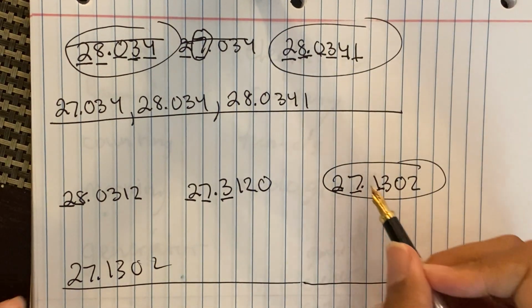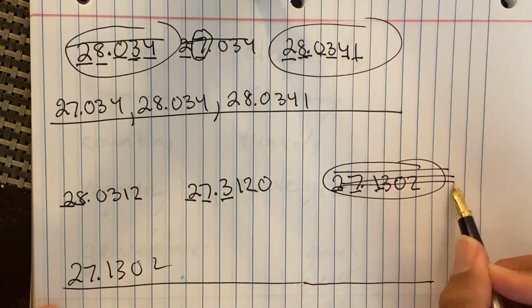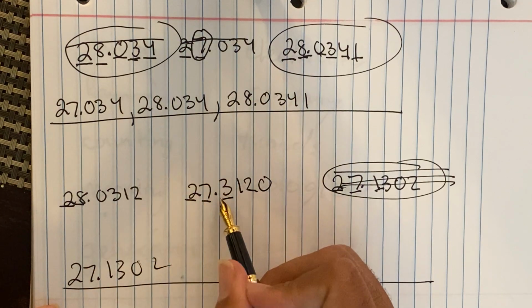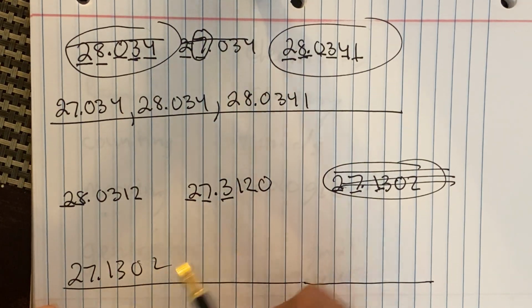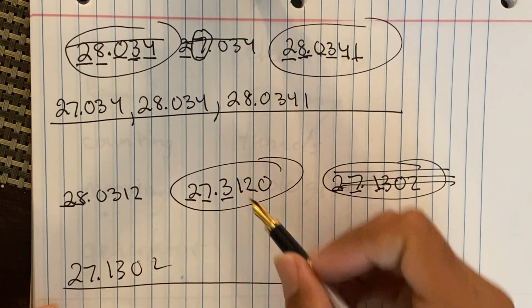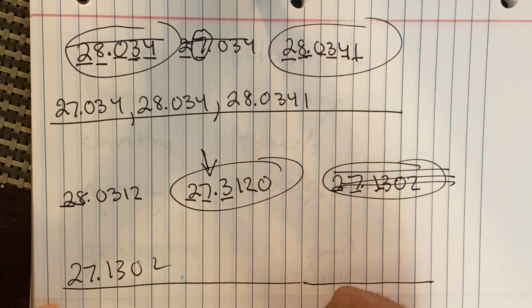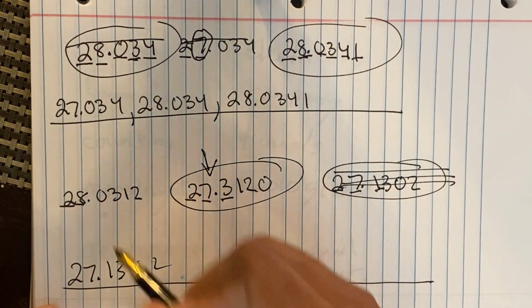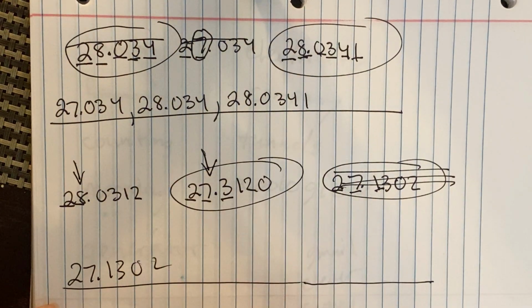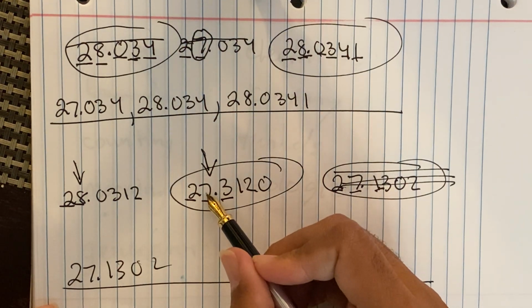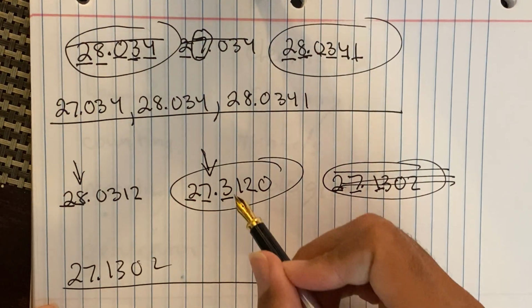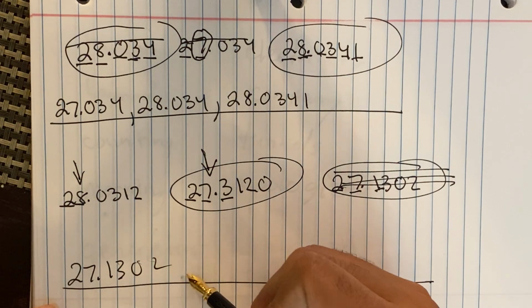Okay, we've already done this one. And we've said that when we compare these two numbers, we already knew that this one here is smaller because in the 1 spot, there's a 7. And this one right here has an 8. And the 7 is smaller than the 8. So here's our next smallest one.